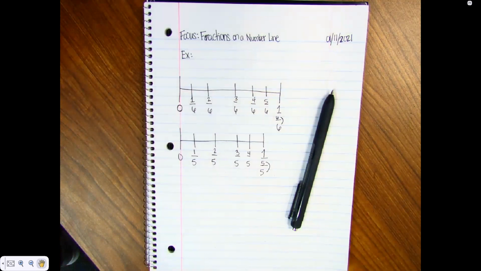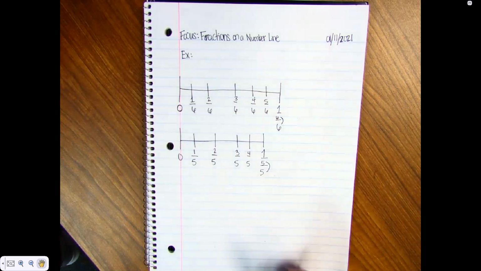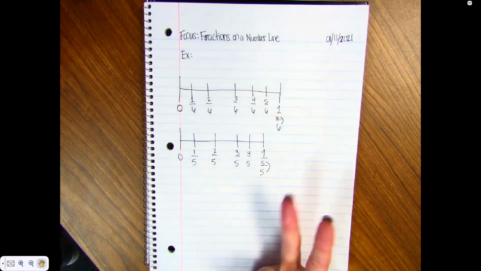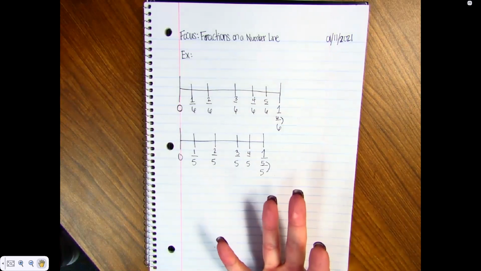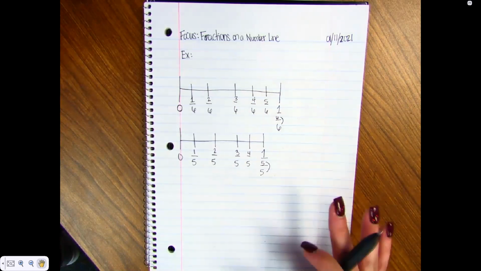There's also the triangle model. The bar model and the strip diagram. And then parts of a set. So we have circle model, number line, parts of a set, and strip diagram or bar model. Okay, those are the 4 different ones we've learned.